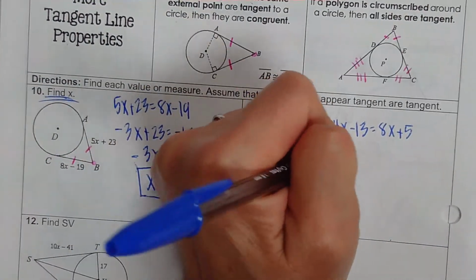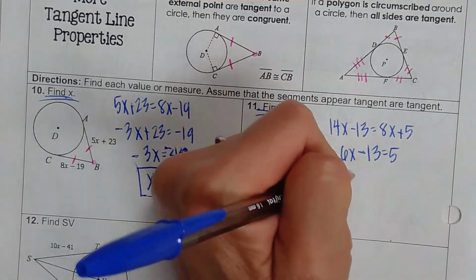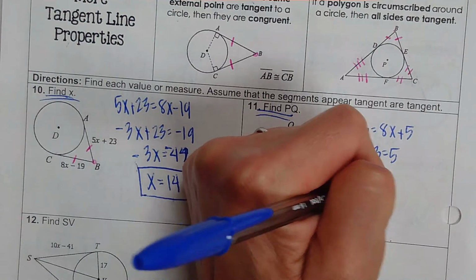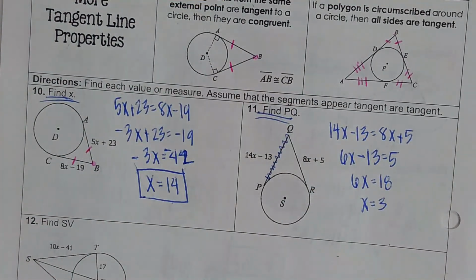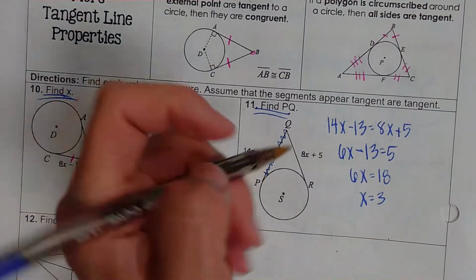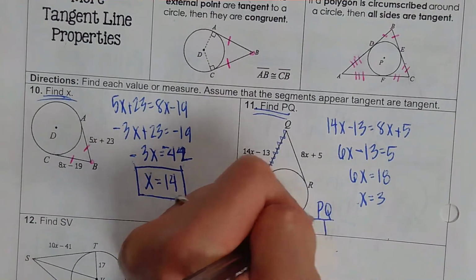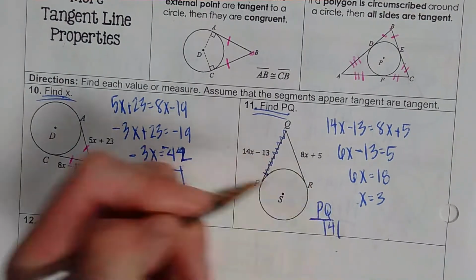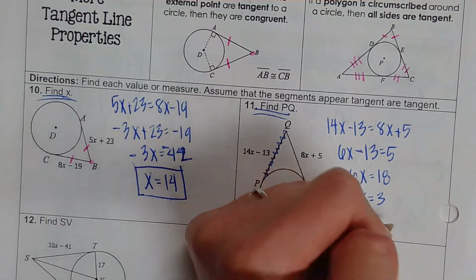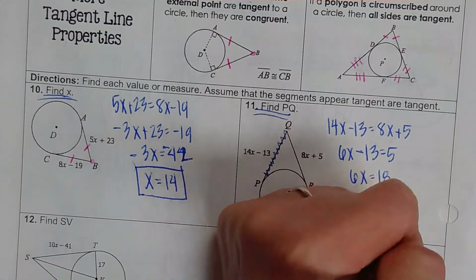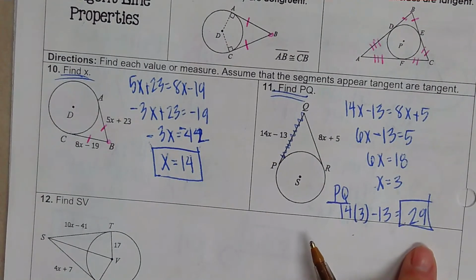All right, I'm going to have 6x minus 13 equals 5, and then 6x equals 18, and x equals 3. Well, now for PQ, I'm going to just plug that 3 in. So 14 times 3 minus 13, and I'm going to get 29. I know that PQ will be equal to 29.